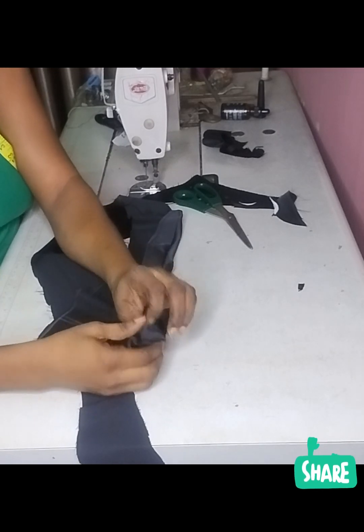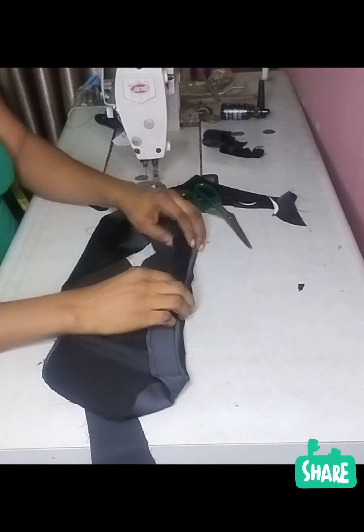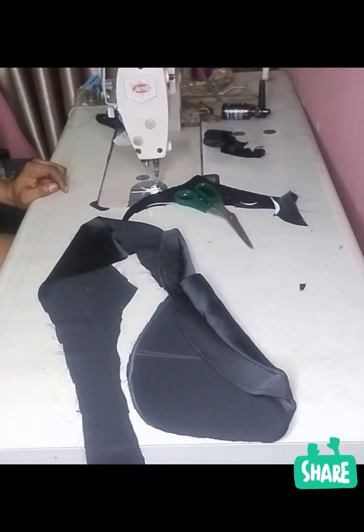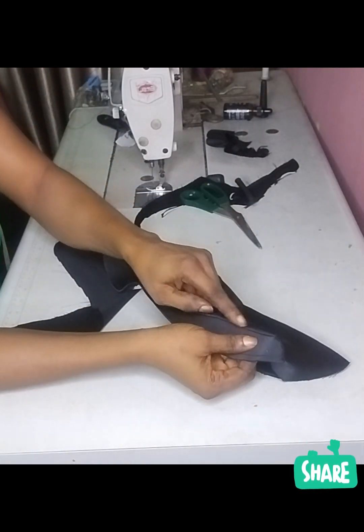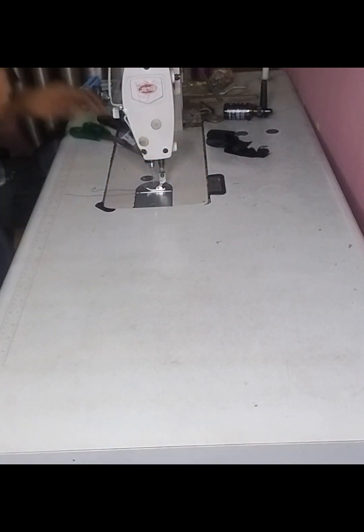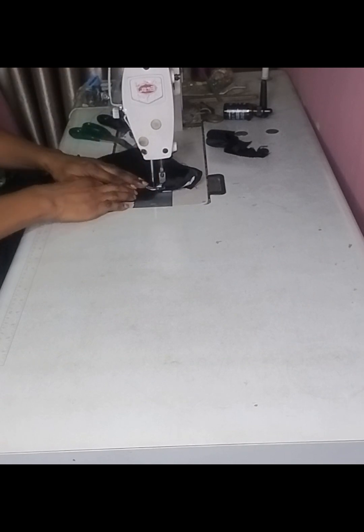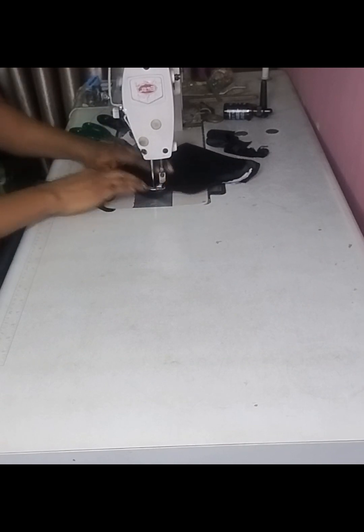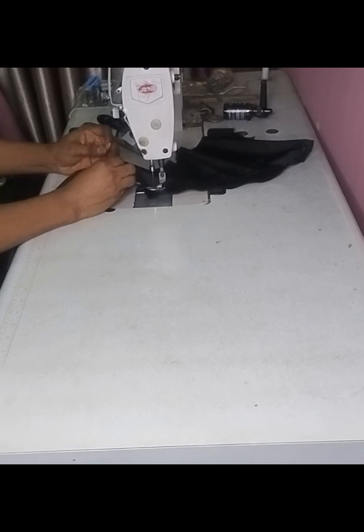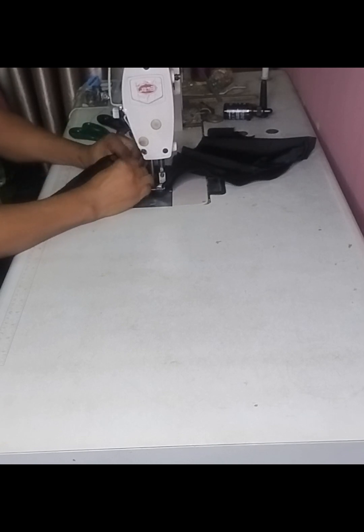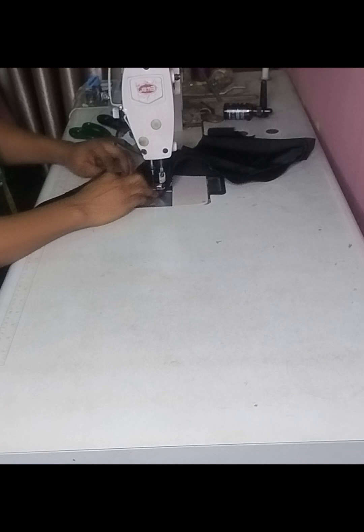You see, I'm trying to turn it. So after turning it, the next thing I'm going to do is to give it a good press. Did you see how I turn it? And remember to top stitch. Don't top stitch on the part where I placed the collar gum. That's not the part you are supposed to top stitch. Top stitch on the material, the new fabric where you placed it.